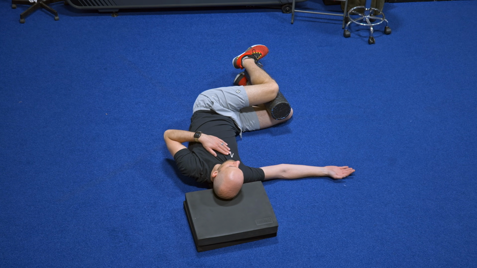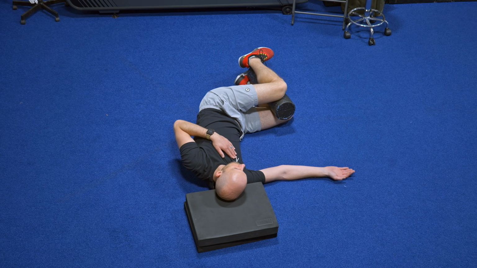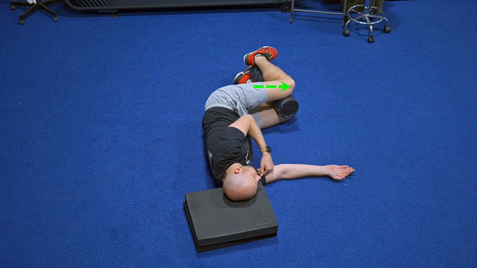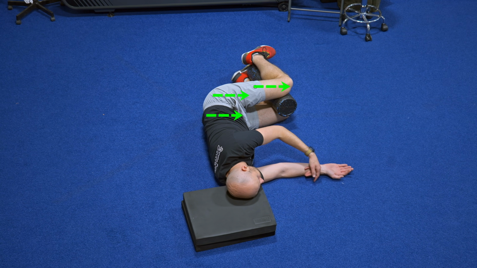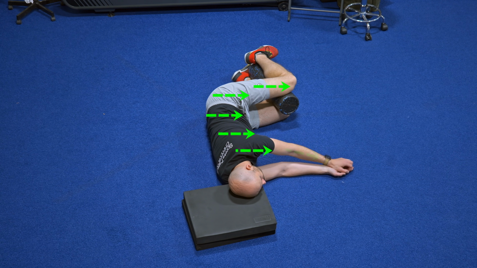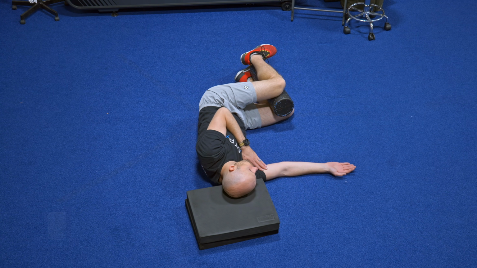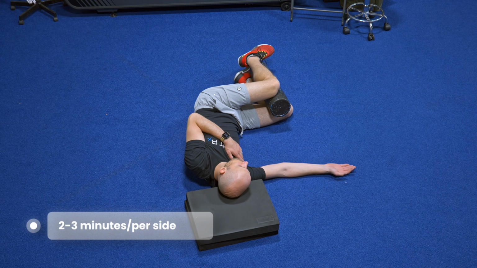Once the leg stops moving, then return to the start, but this time drive the motion with the knee. So the knee and hip are going to go forward, then the pelvis, then the lower back, then the mid, then the upper, then your arm. So go back with the arm, forward with the knee. Try 2 to 3 minutes per side with this move.